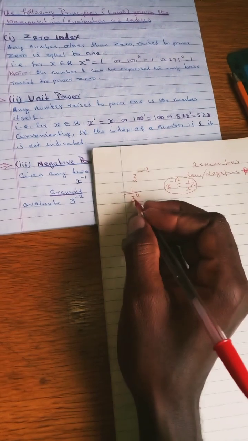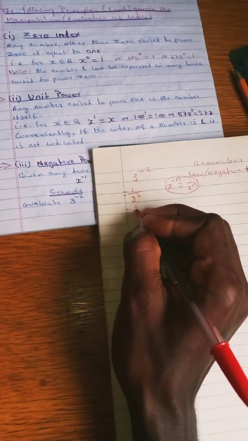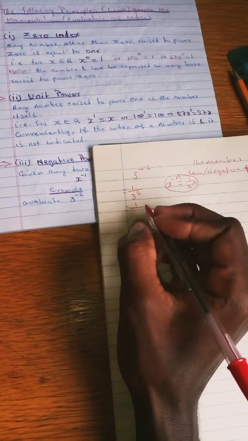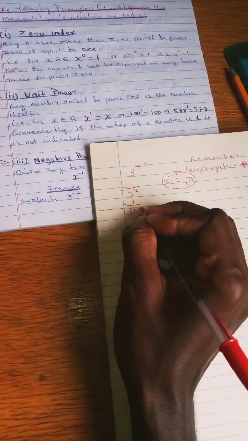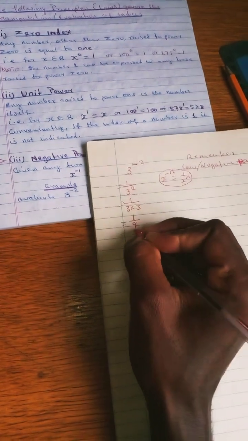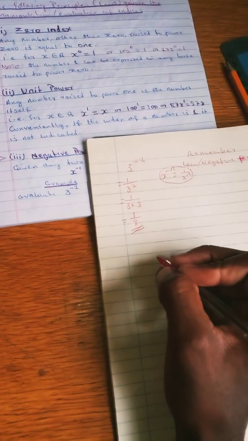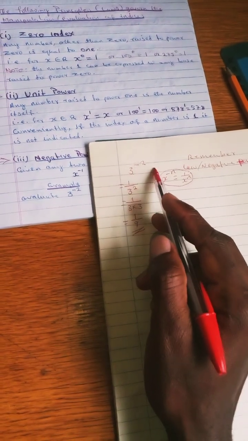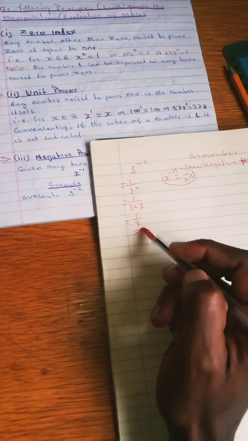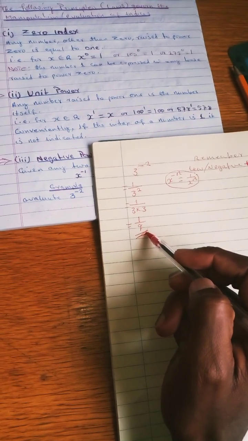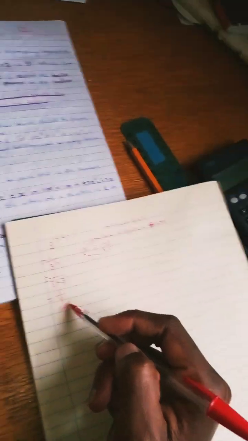Therefore, you can simplify it further by saying 1 over, what is 3 to power 2? 3 raised to power 2, they are simply saying 3 multiplied by 3, which will be 1 over 9. So this will be our final answer. Using the negative power law of indices, we get our answer as simple as straightforward. Let's hope there won't be any problems on this part.